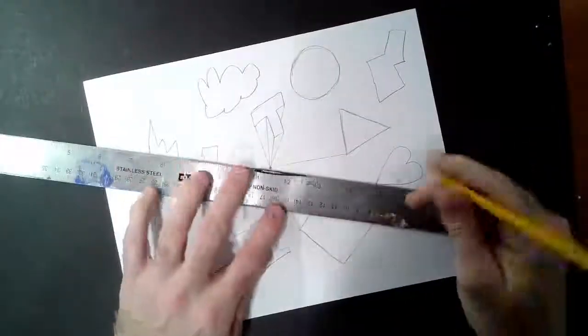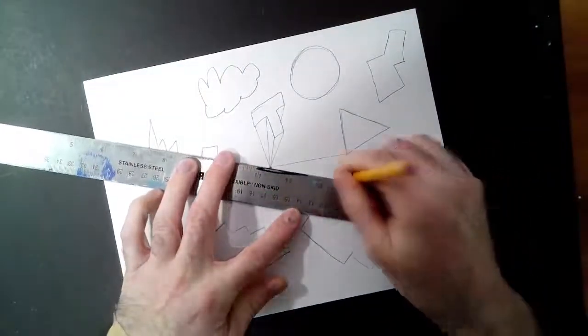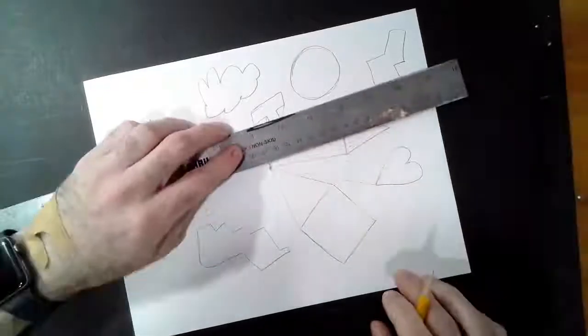Even if it needs to stop because something else gets in the way. And that's going to be the basic rule. If something else gets in the way, you're going to stop.